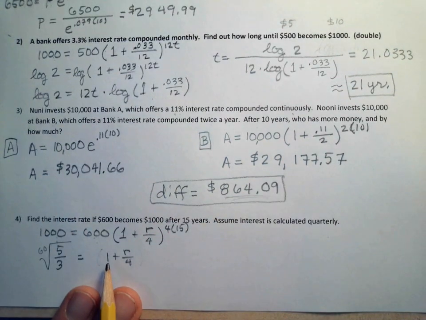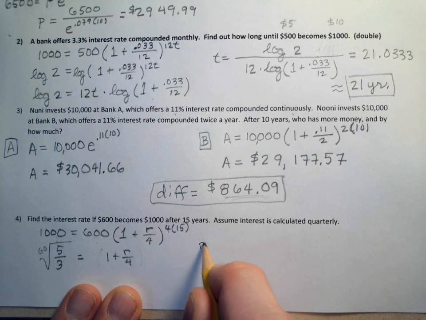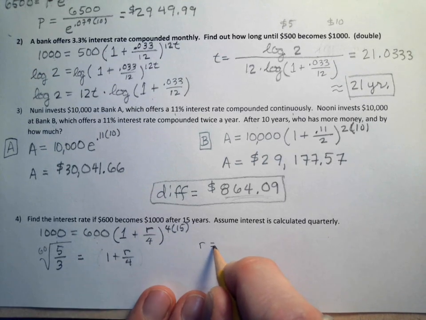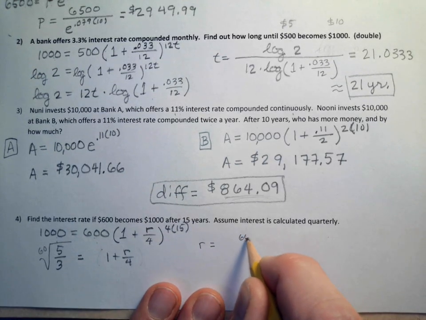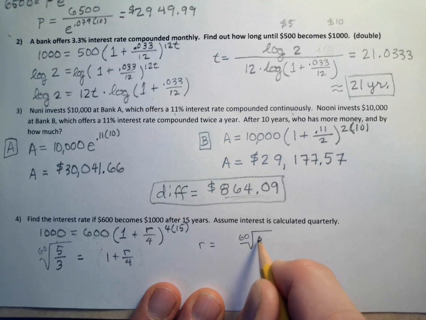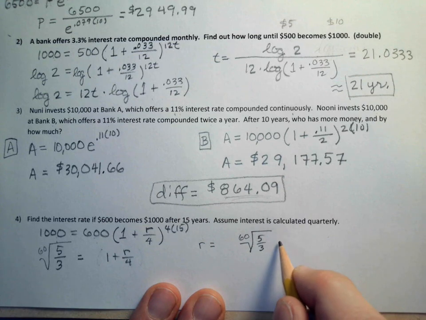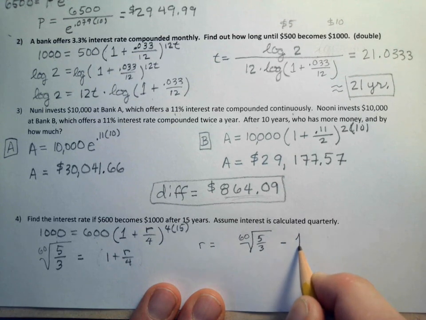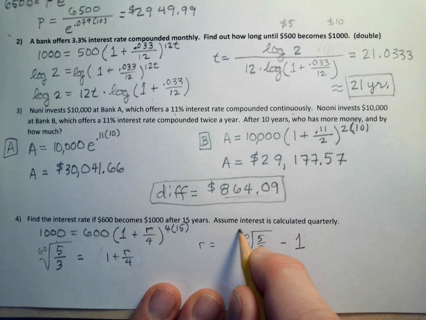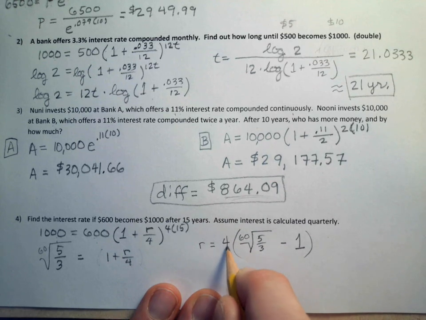We subtract 1 from both sides, and then we multiply by 4. So r is going to be equal to the 60th root of 5/3, subtract 1, and then take the whole thing and multiply it by 4.